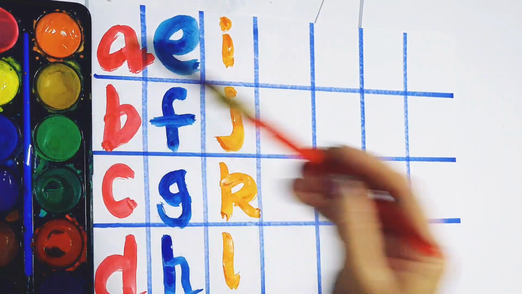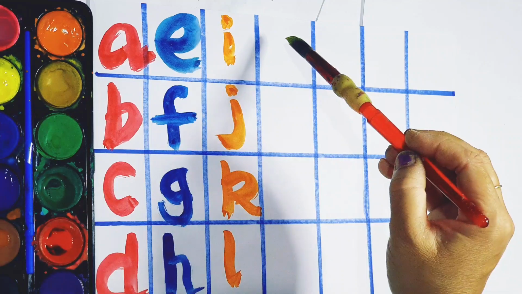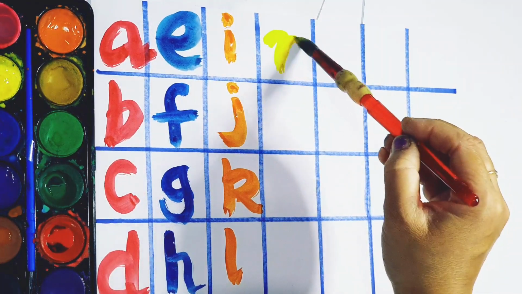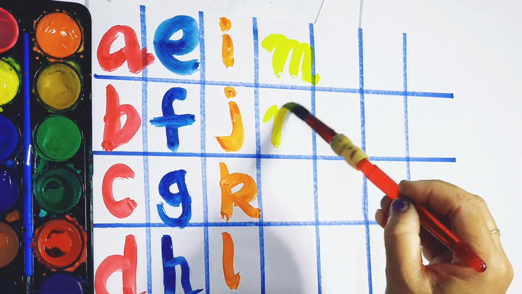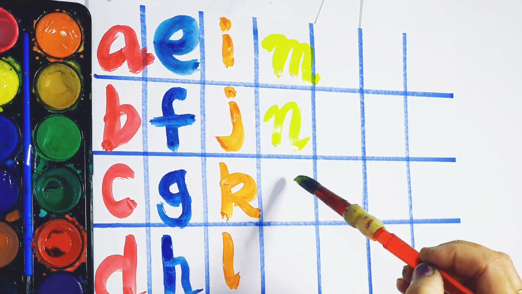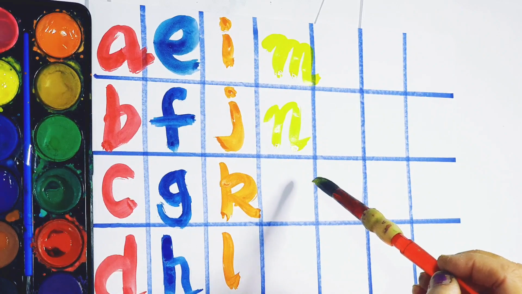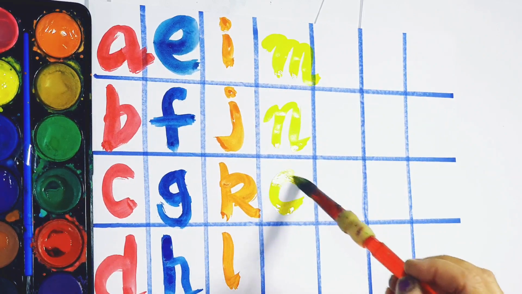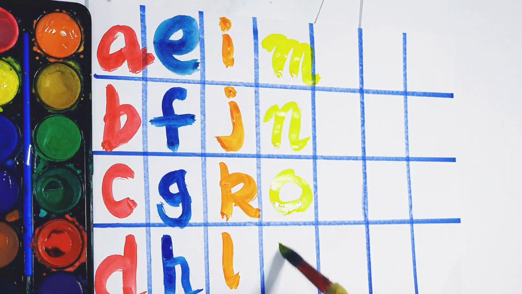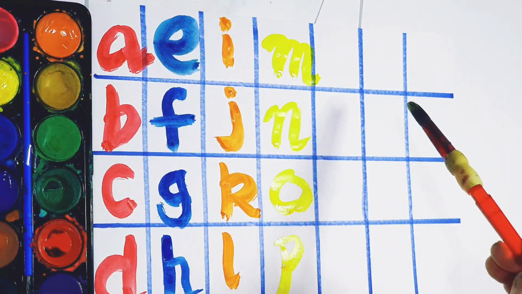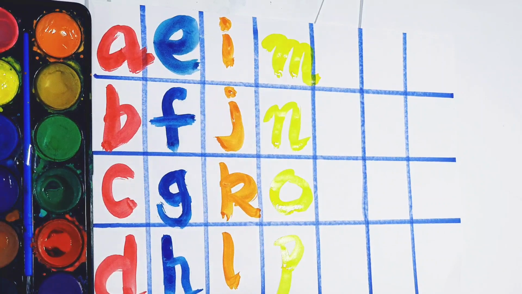Yellow color. M for mango. N for nose. O for owl. P for piano.